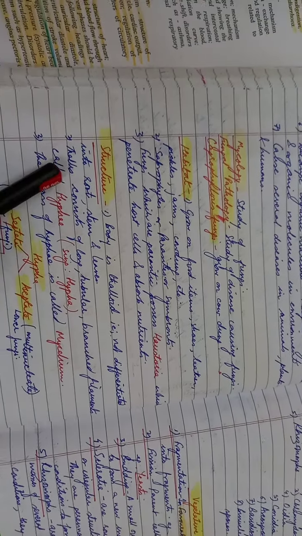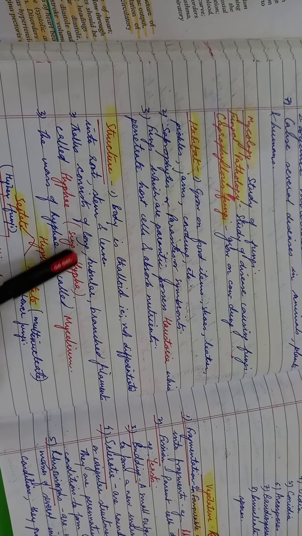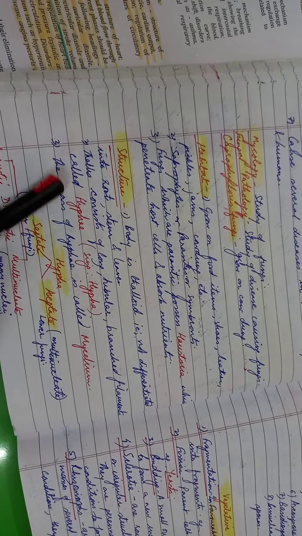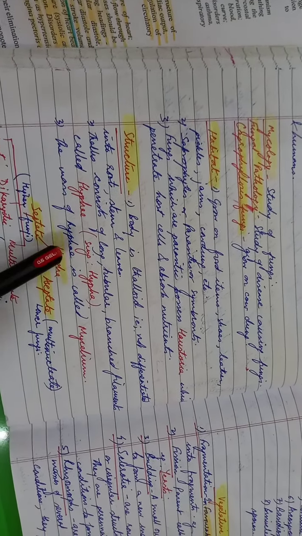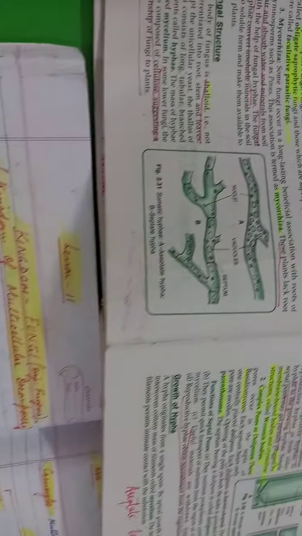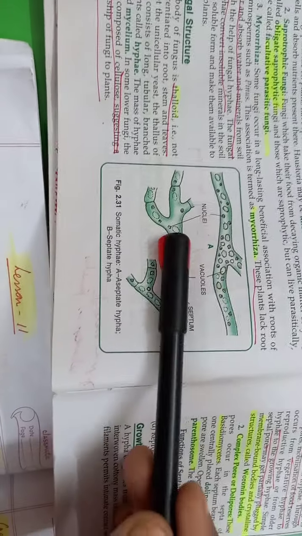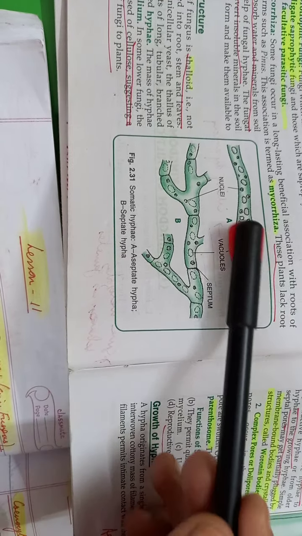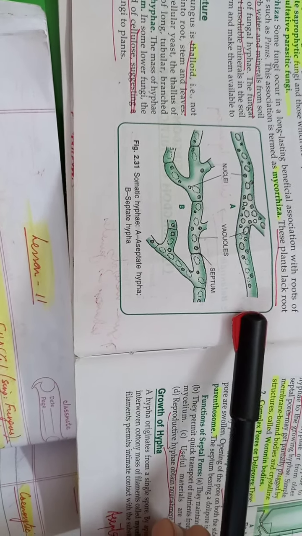All right. The thallus consists of long tubular branched filaments called hyphae. Now again, hyphae is a plural term. The singular is called hypha. So the hypha, they look like this. They are branched tubular structures like this, long, right? One is called a hypha, but the plural of hypha is hyphae.